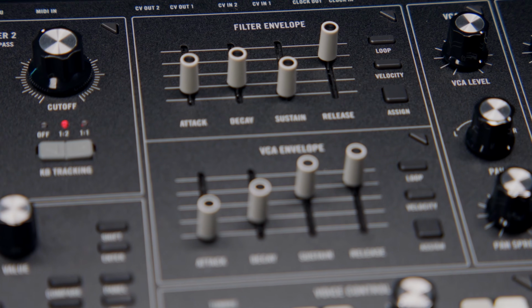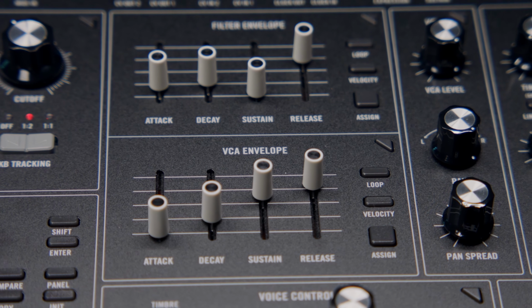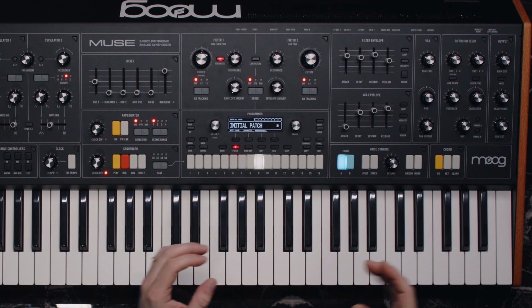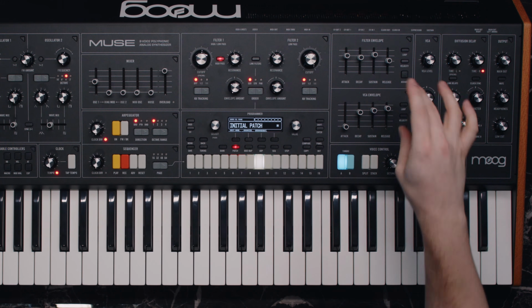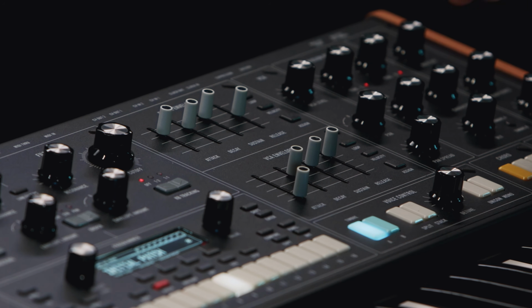Next, we can talk about some of the powerful modulation options that we have on Muse. On the panel, we have a lot of modulation sources. We have 2 ADSR envelopes that allow you to adjust the curve of each timing stage per envelope, as well as the ability to set them up to reset in different ways when voices are stolen, loop, or be controlled by velocity. So they're really powerful and flexible envelopes, and you can modulate the timing of every single stage in the envelope in the mod map.